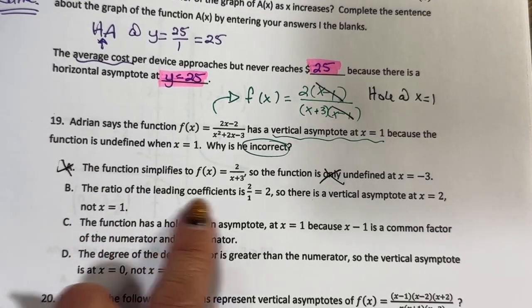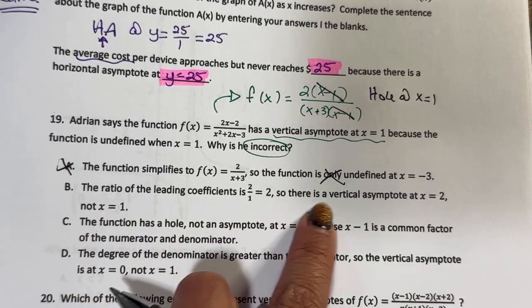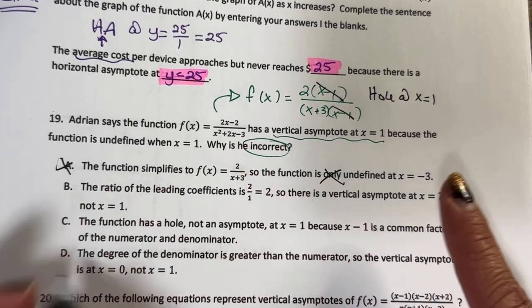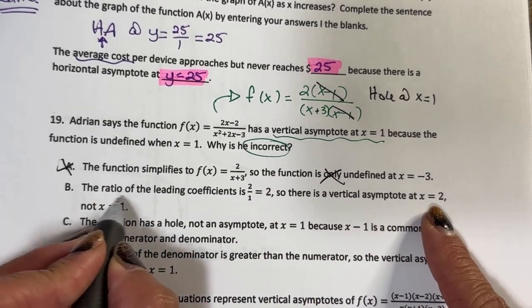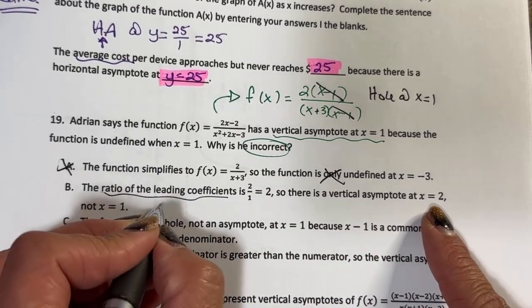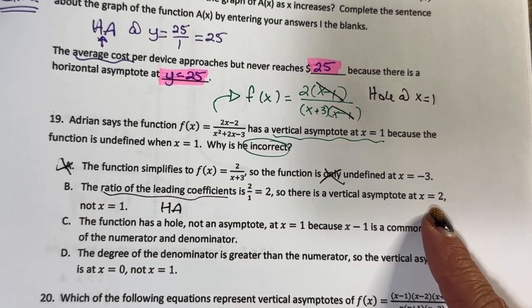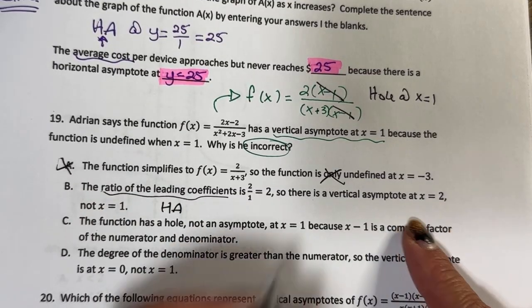The ratio of the leading coefficients is 2 over 1 equals 2. So there is a vertical asymptote at x equals 2. Hold the phone here. Anytime you're finding a ratio of leading coefficients, that means you're looking at the same degree, top and bottom, which is talking about a horizontal asymptote, not a vertical asymptote.